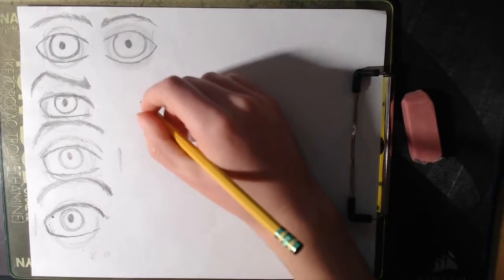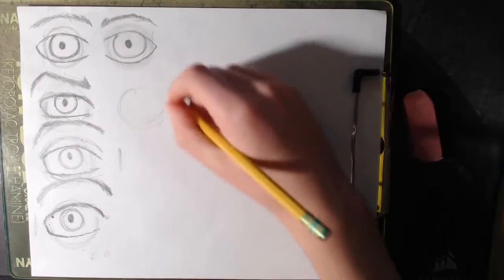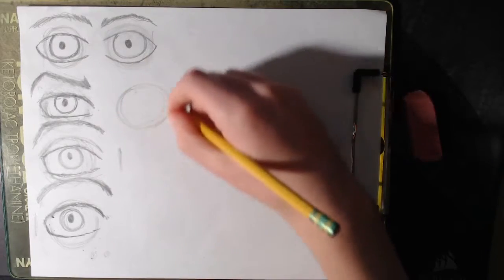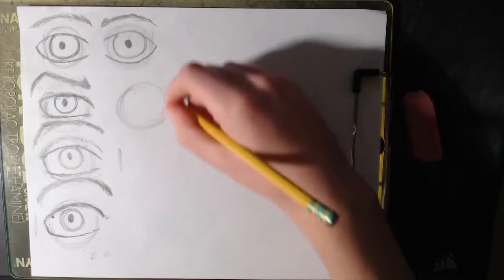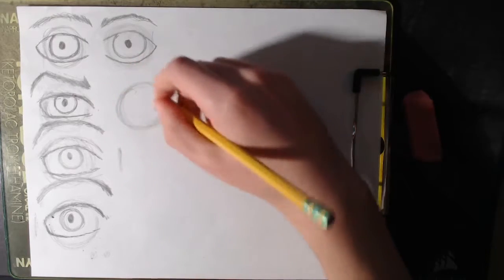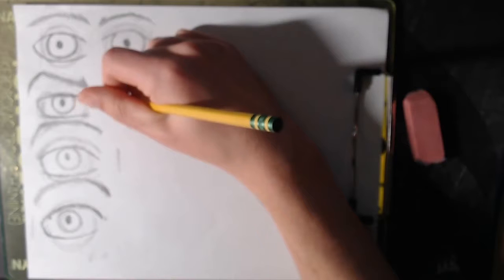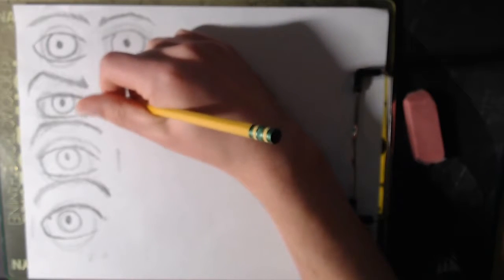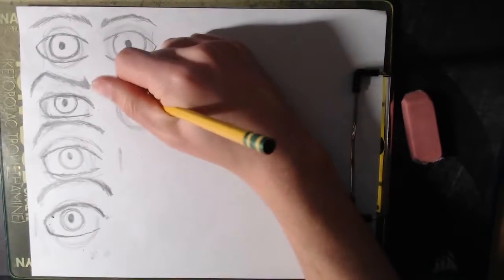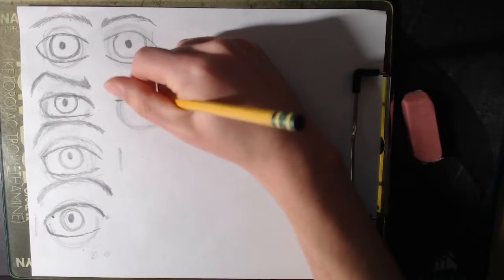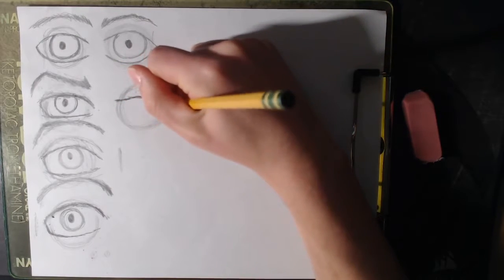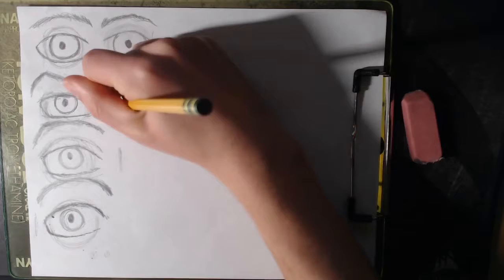Let me try a little bit of a squintier kind of eye. So I'm doing the same kind of style, and this one's going to be a little squinty. Like he's thinking angry thoughts. He sees his arch nemesis, and he has a bigger sword than him.